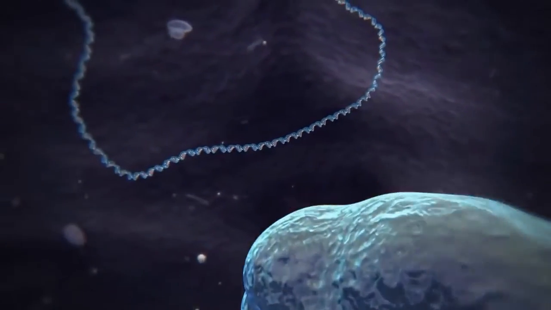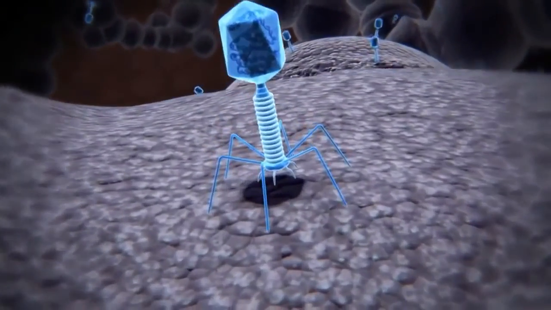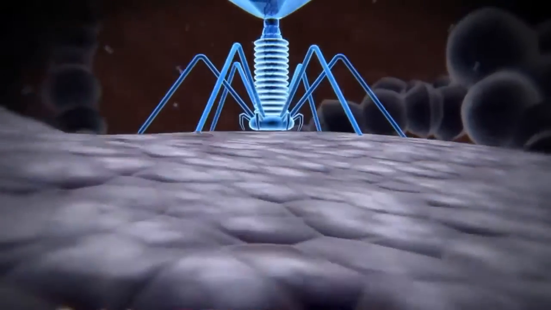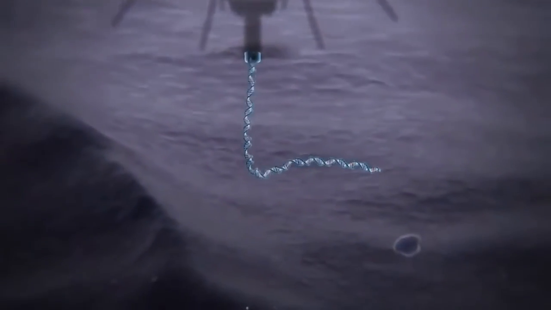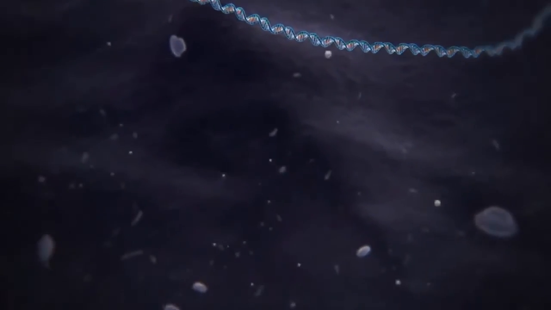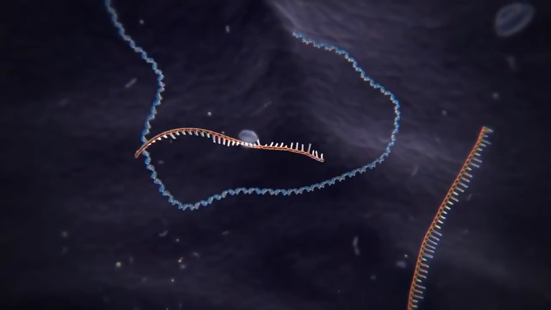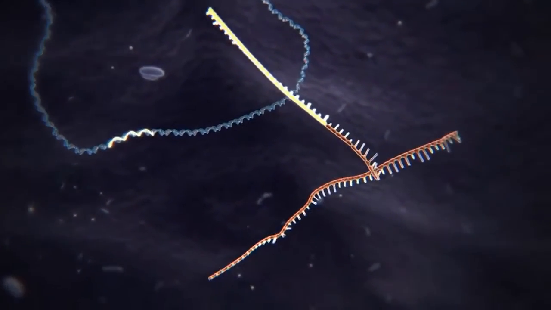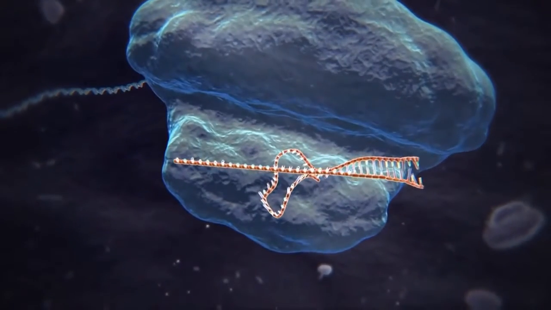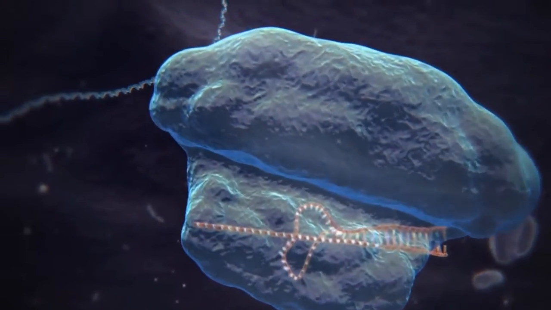This new tool emerged from a discovery of a natural system found in bacteria to protect themselves from infection. Some bacteria contain small repeated sequences of DNA called CRISPRs. These sequences are then transcribed into short nucleic acids referred to as guide RNAs. The guide RNAs associate with a protein called Cas9 to cleave the DNA of the infecting agents. This is the CRISPR-Cas9 system.